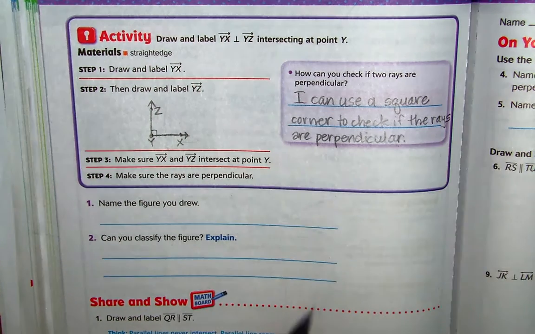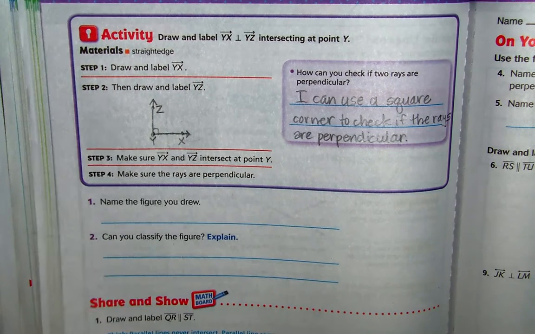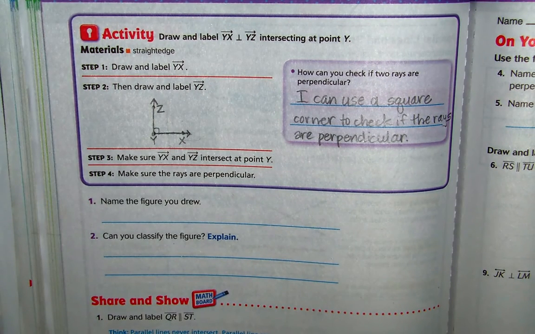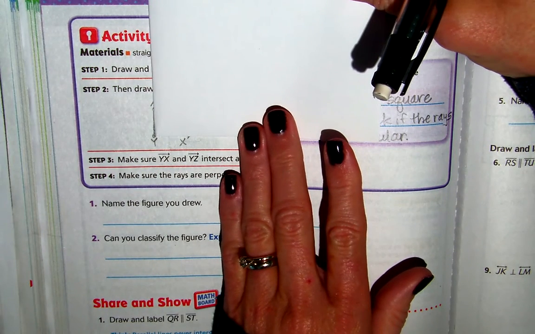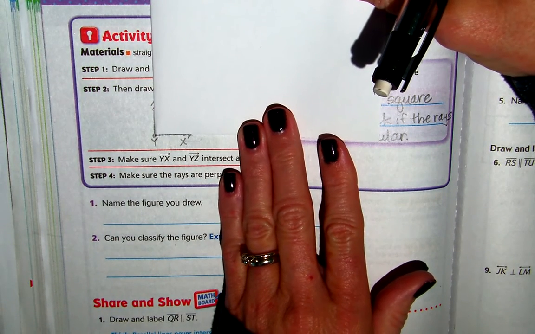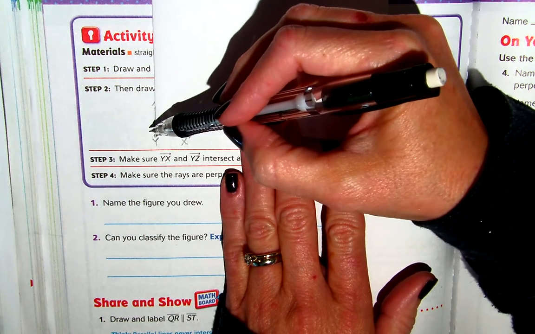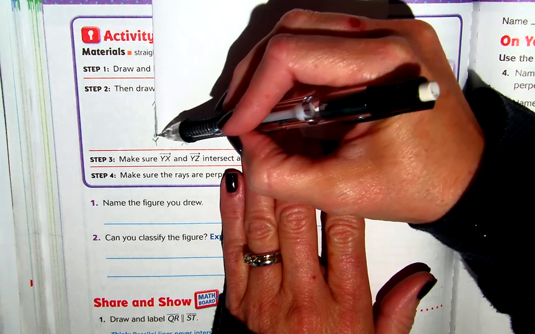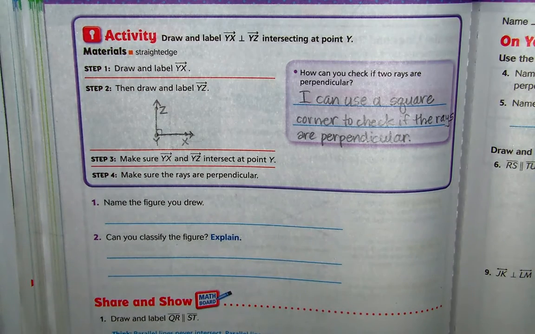One of the ways that I would do that probably is by taking a sheet of paper, maybe even the sheet of paper that we used yesterday when we folded it, and we could place this corner right there and see that yes, they're definitely perpendicular, because this is a straight line going vertically, this is a straight line going horizontally, and they meet right there at Y. So that's what it means to use a square corner.